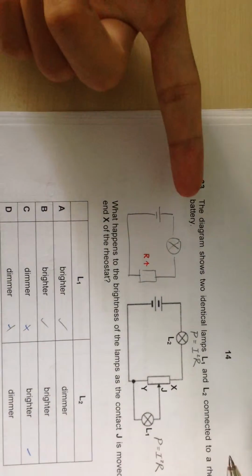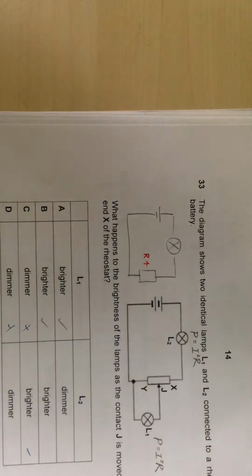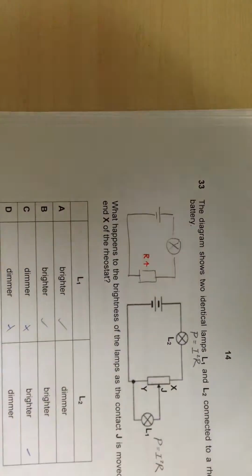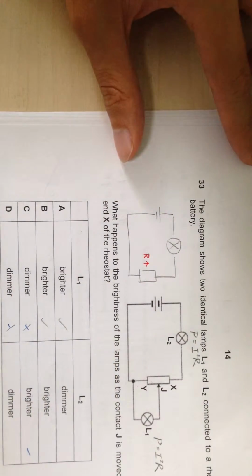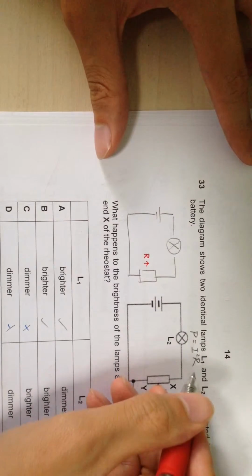Do I know what will happen to the current here? Quite difficult to tell. So that's why down here you can't really use I squared R. So what do you use?